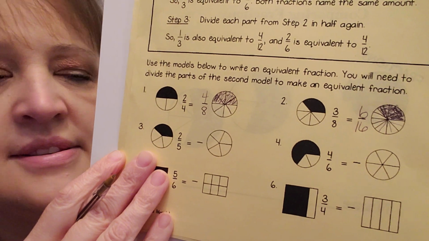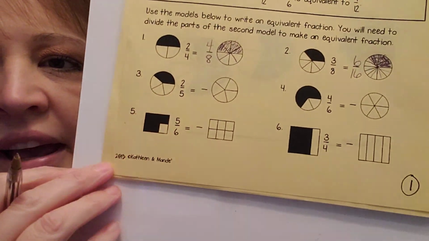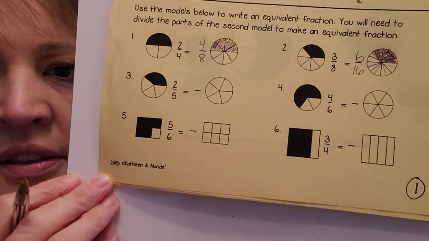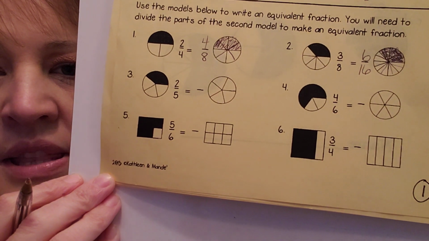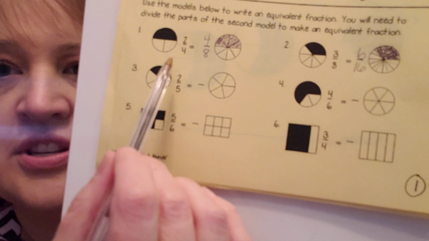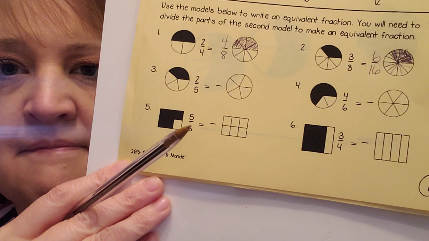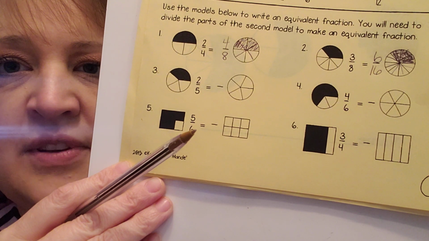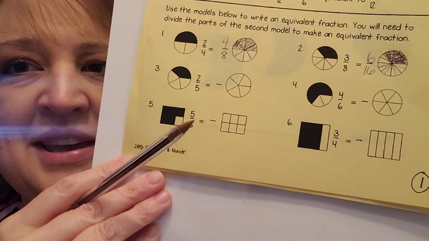All right, my friends. I would like for you to finish this page doing the same thing that I just did here. Okay? Pause this video and do that page.